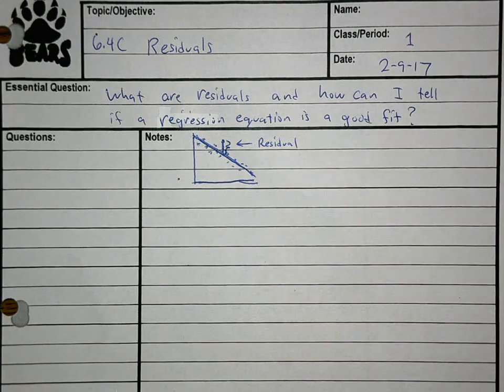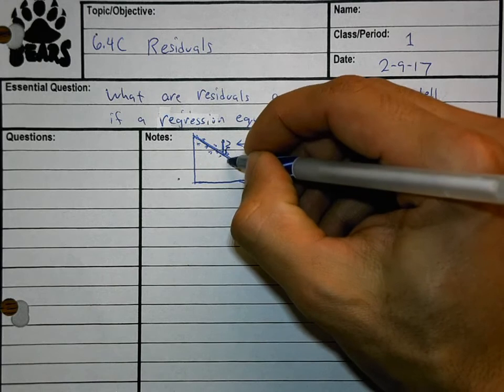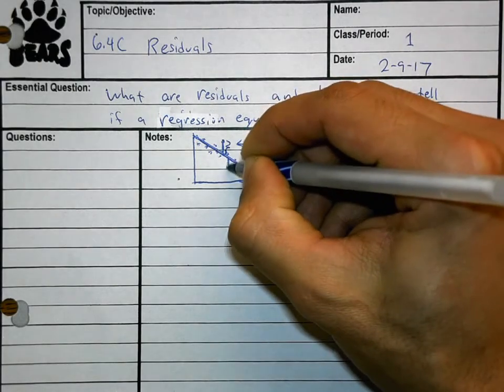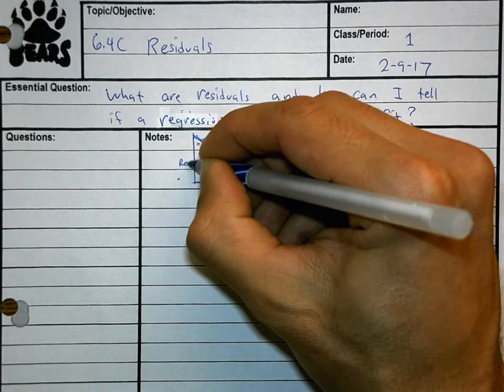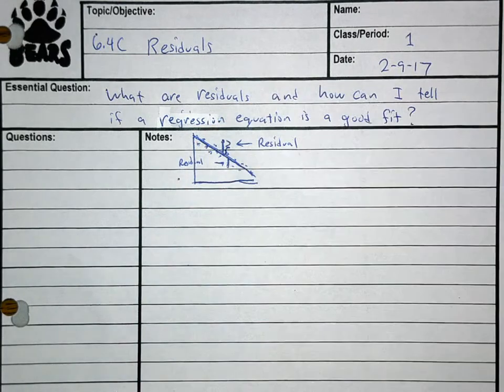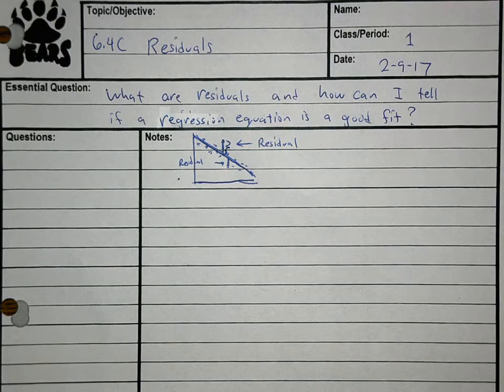The residual can be above the line. It could also be below the line. I'll draw one more down here. There's lots of residuals on this particular graph. How far away is each of those points from that line of best fit that we found last time? That's what a residual is.